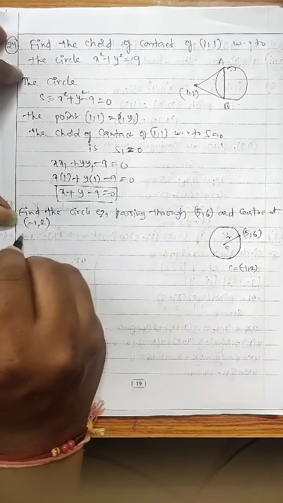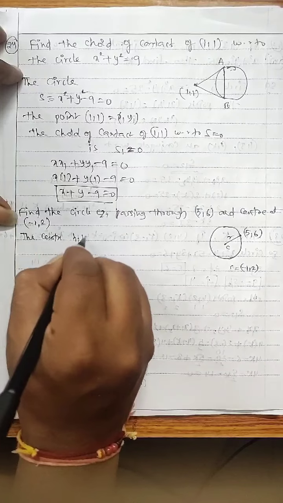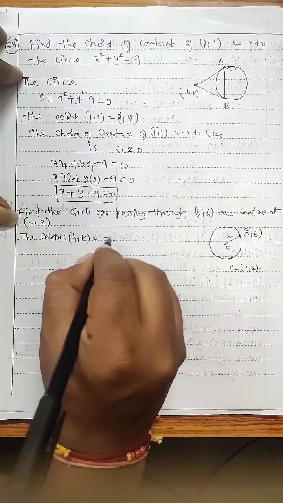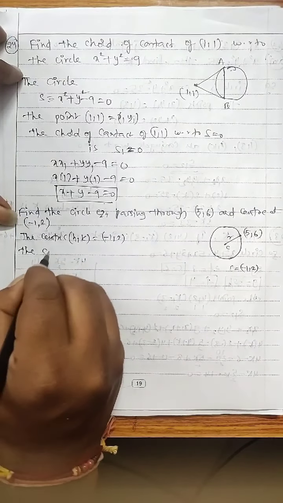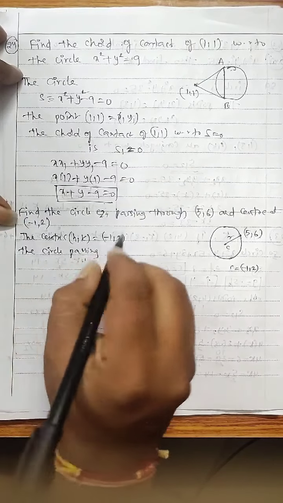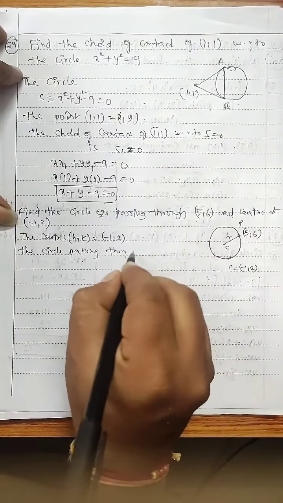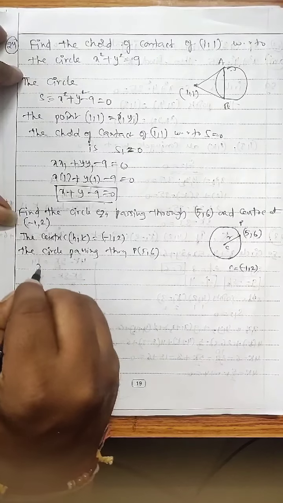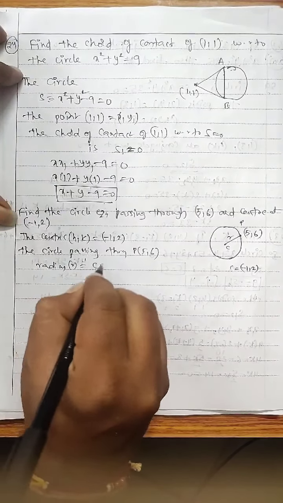Therefore, the given center (h, k) is equal to (-1, 2), and the circle is passing through the point P (5, 6). Then the radius r is equal to CP.